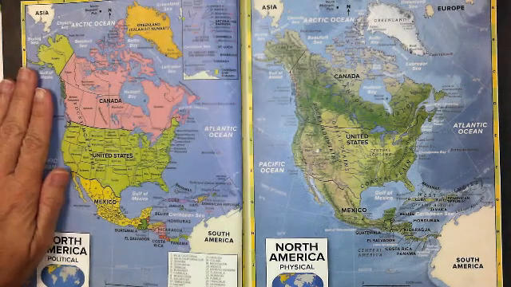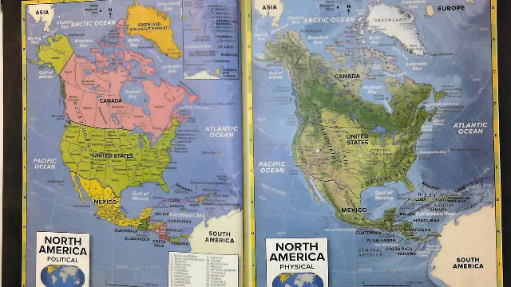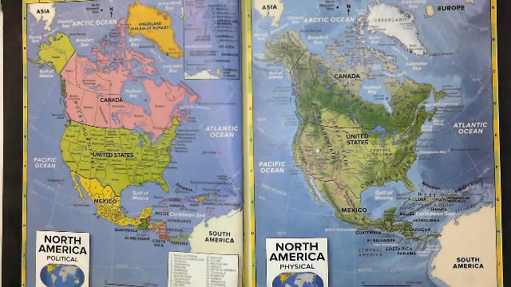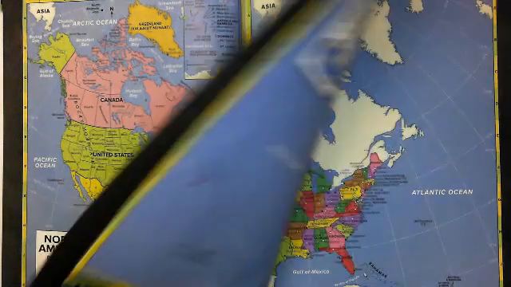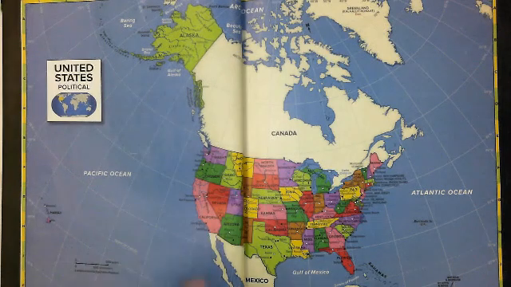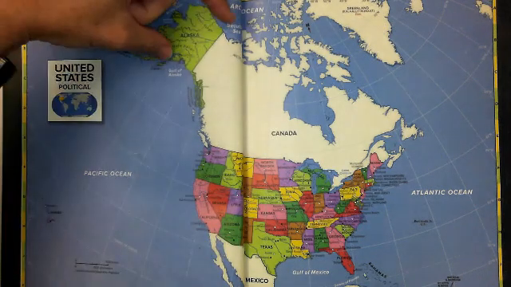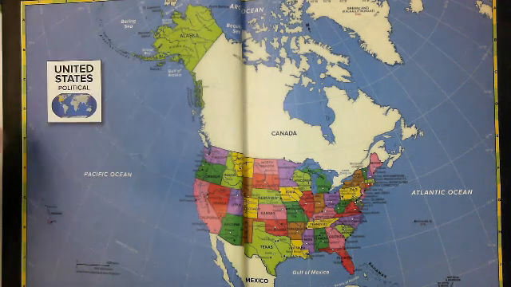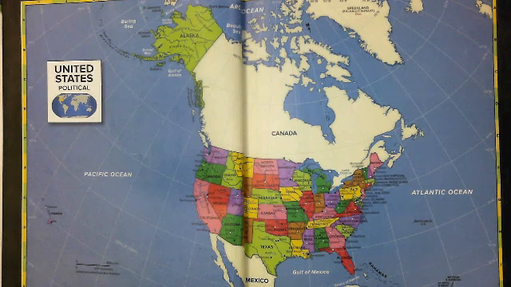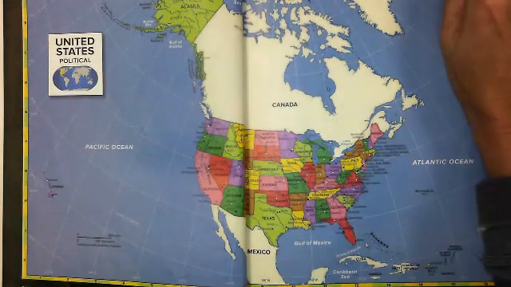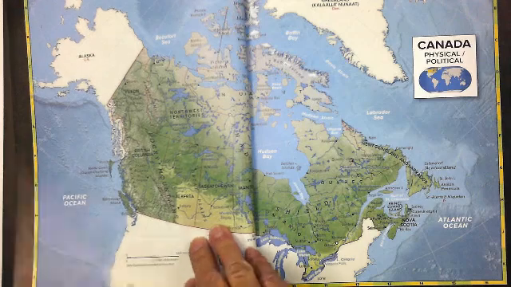Here we have North America, political and physical, but they do have the boundaries here. So they do have the political boundaries, even though it's a physical map on this side. All right, turn the page. Here is the United States political. They're showing you this so you can see where Alaska is located and where Hawaii is located. And they have the lines of latitude and longitude there for you. And Puerto Rico also belongs to America, so it is right down here, and they're showing you that. All right, if you turn the page again.